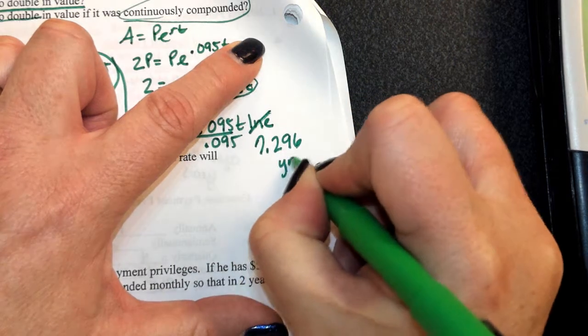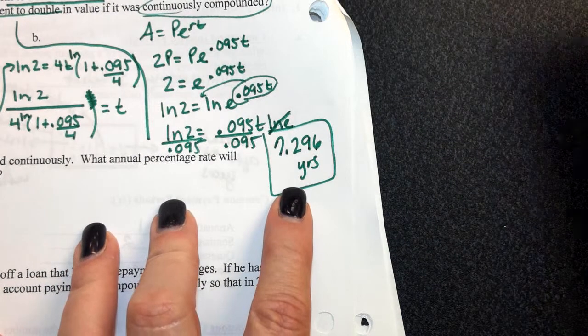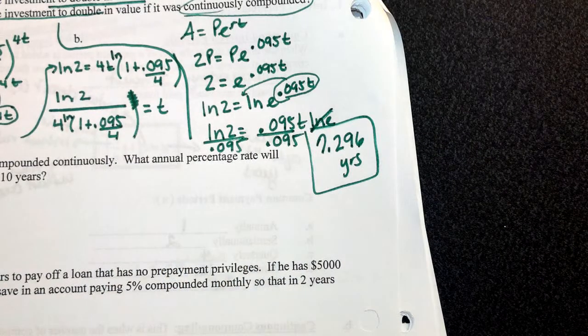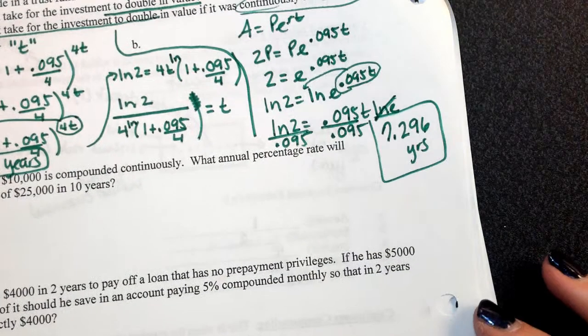So about 7.296 years. So as you can see, your investment will double a little bit quicker if it's continuously compounding than if the bank compounds it quarterly. So your best bet is to find an institution that does the continuously compounding. Your money will grow faster. All right? Not a lot, but every little bit helps. So any questions on that one?